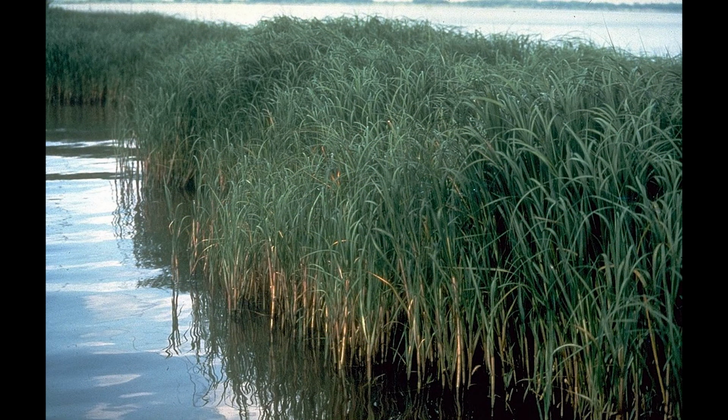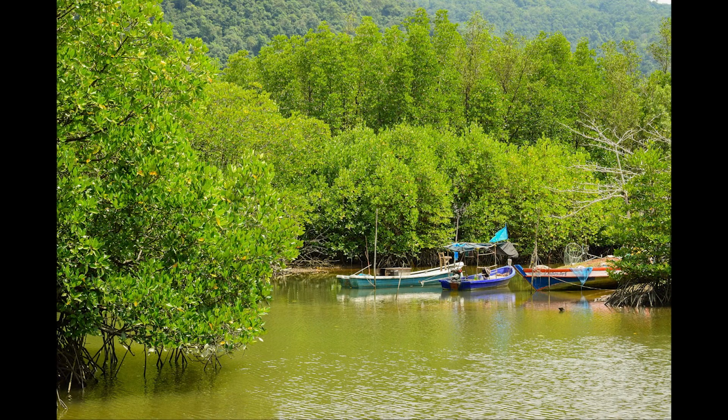Halophytes are plants that live in soils with high salt content. They have succulent stems and leaves, small leaves, and they can excrete salt. An example is mangrove trees.